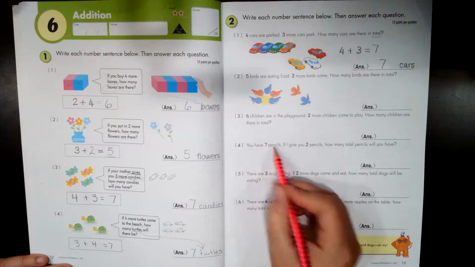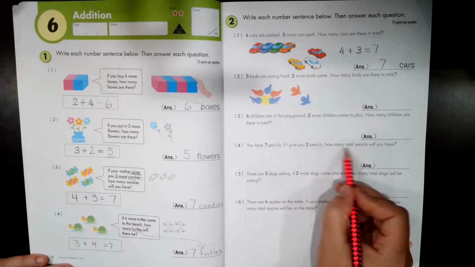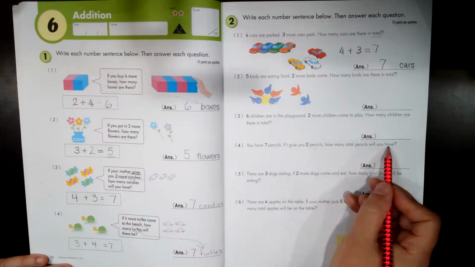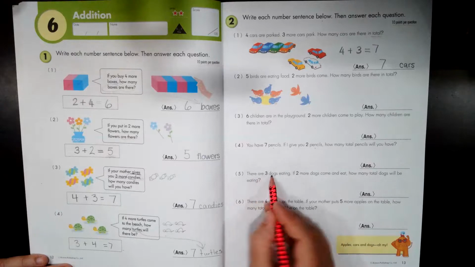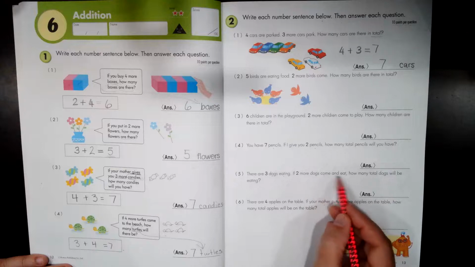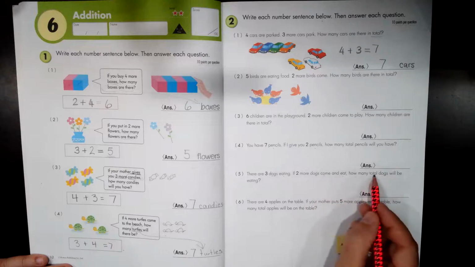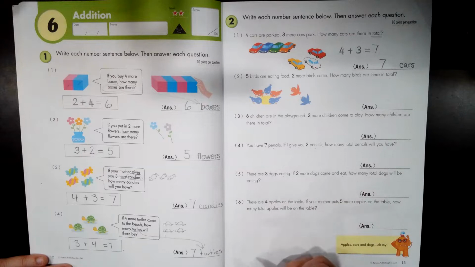You have 7 pencils. If I give you 2 pencils, how many total pencils will you have? There are 3 dogs eating. If 2 more dogs come and eat, how many total dogs will be eating?